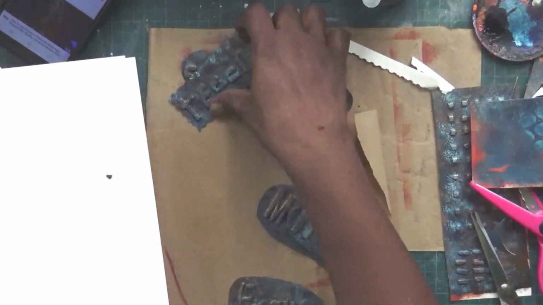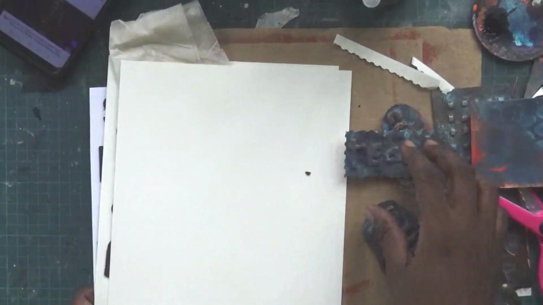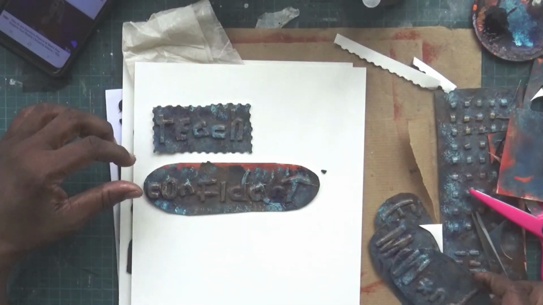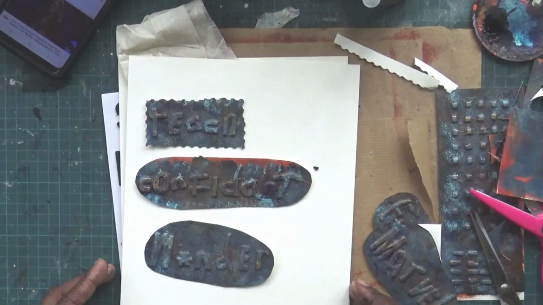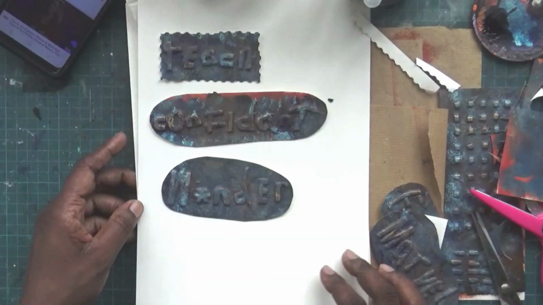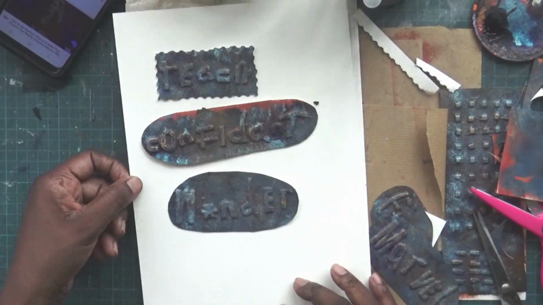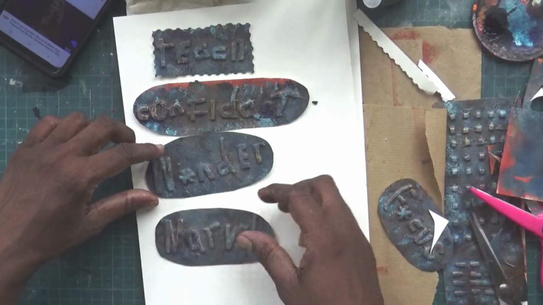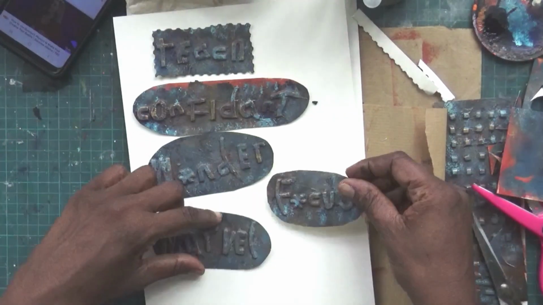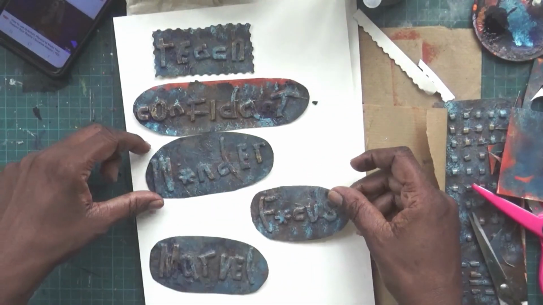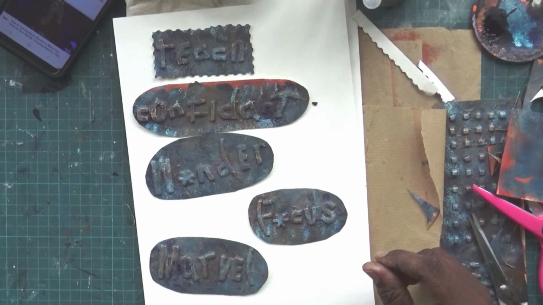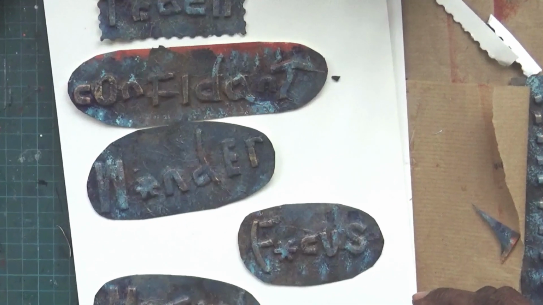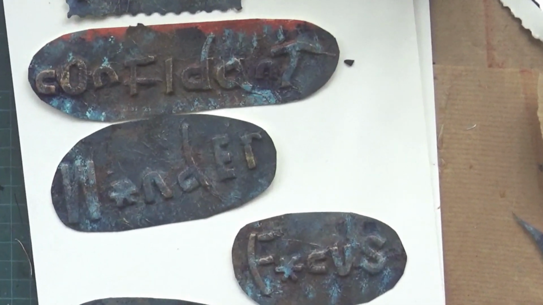So let's have a look at what we've got now. So as you can see, quite easily you can create your little word plates, we call them. Should come in and you can see them a bit better.